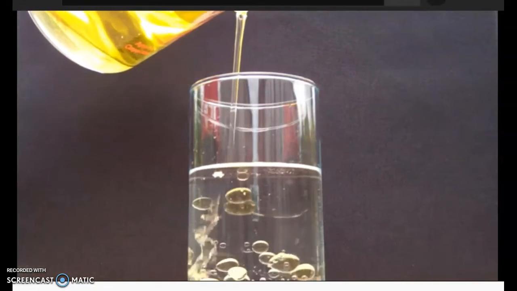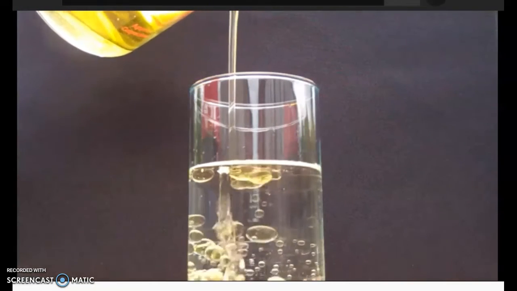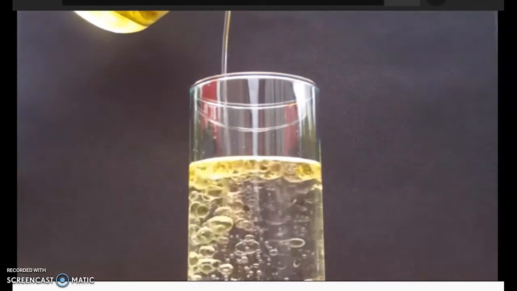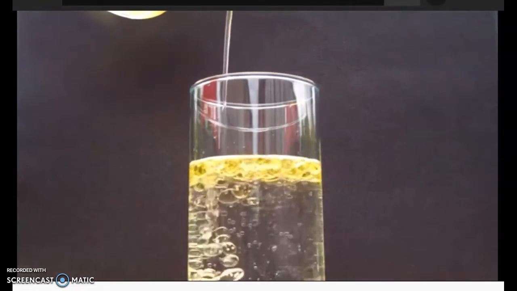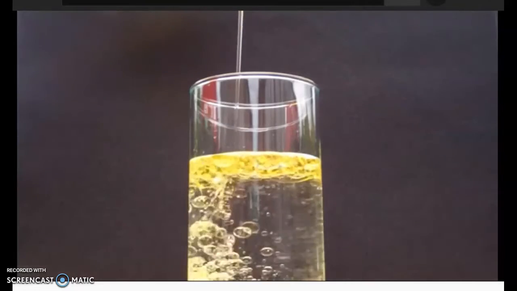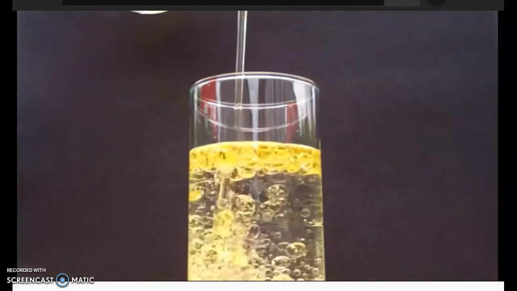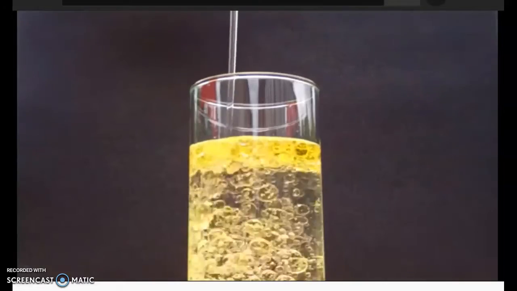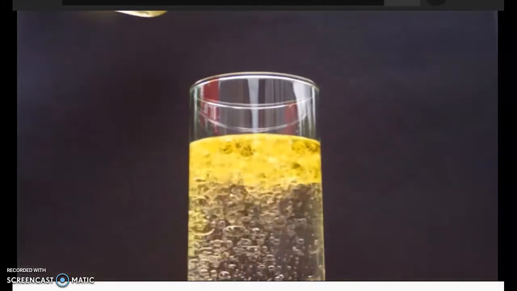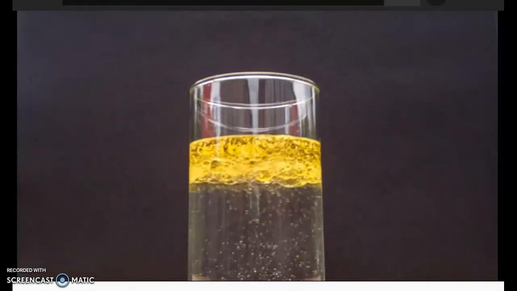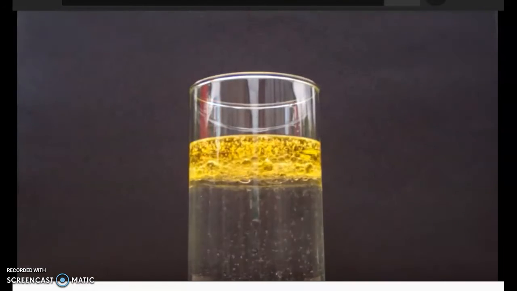Even though the oil is a liquid, it does not mix in because the oil is hydrophobic. It's non-polar, so it does not have a charge, either positive or negative, so it's not attracted to anything, so it doesn't bond with or dissolve in the water.